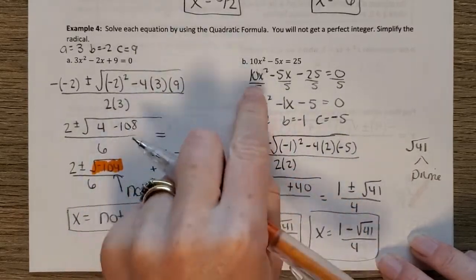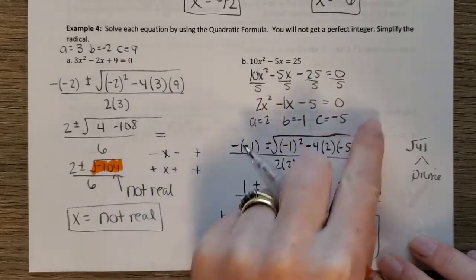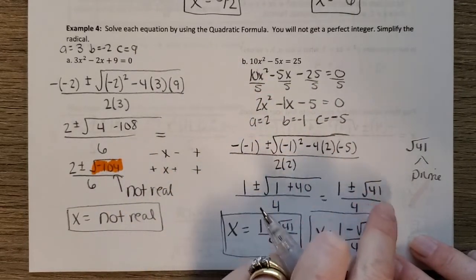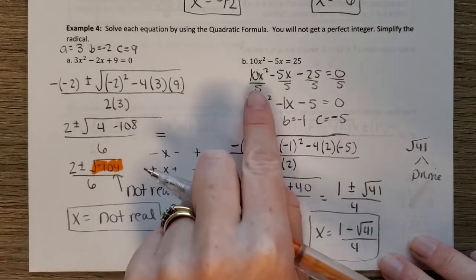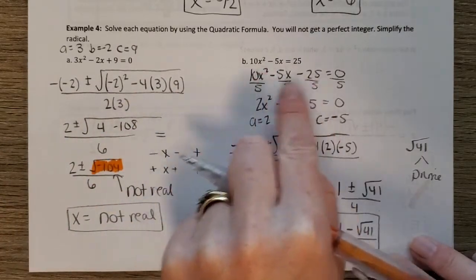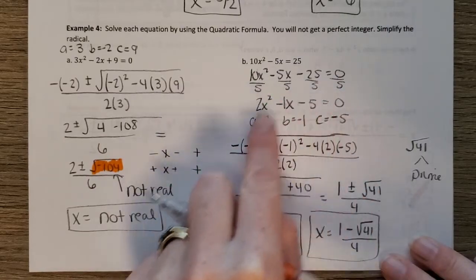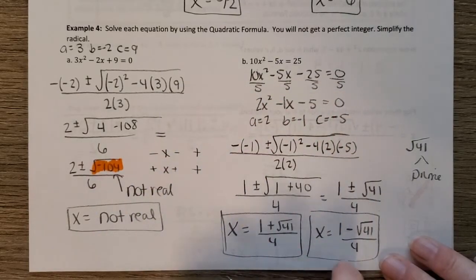If you had used the original numbers here, you would have gotten a bigger radical, and then you would have been able to simplify down to this. But if every number is divisible by the same number and you simplify first, it makes the math much easier, and you don't have to simplify at the end.